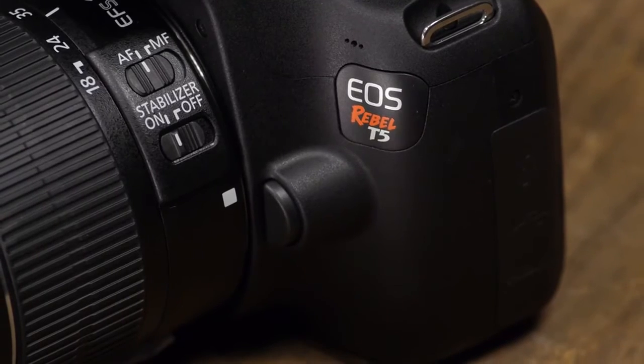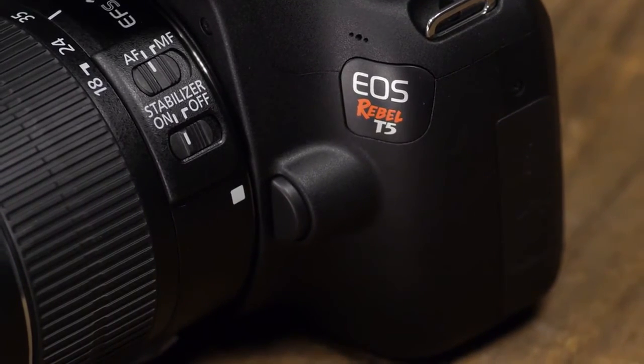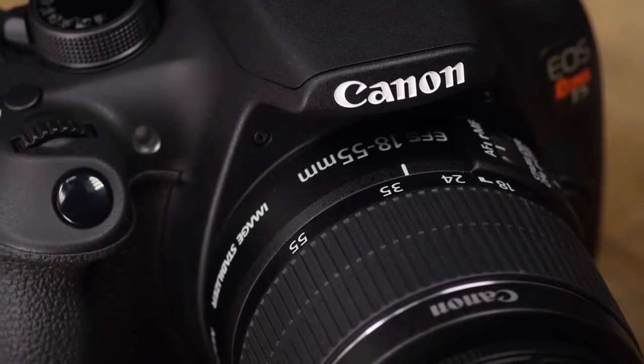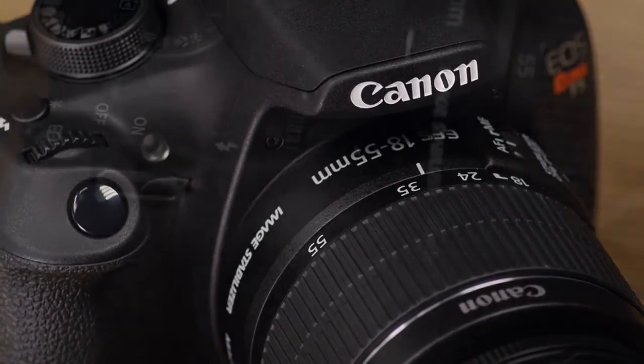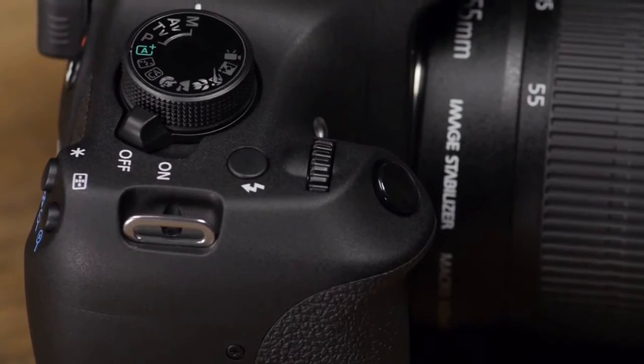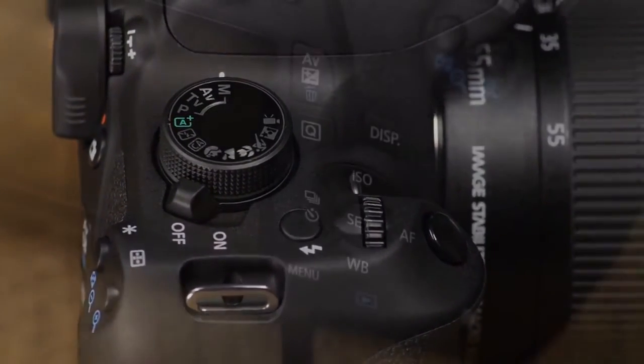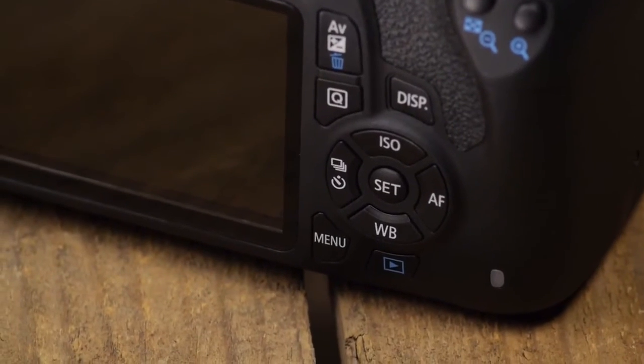Welcome to the QuickPro camera guide for the Canon T5. This guide is meant to be a study tool, to be used in connection with and not a replacement of your camera's owner's manual. The T5 is a great camera and will capture amazing images as well as HD video. Let's get started.